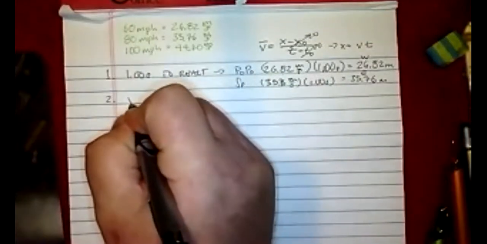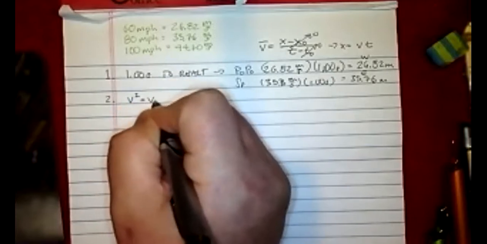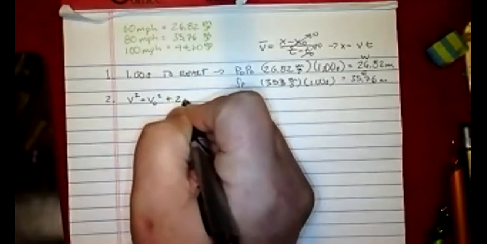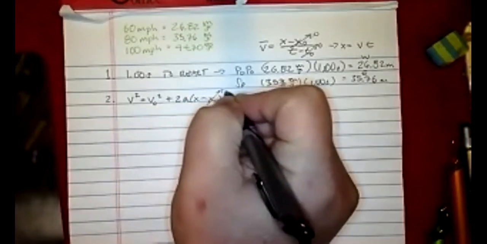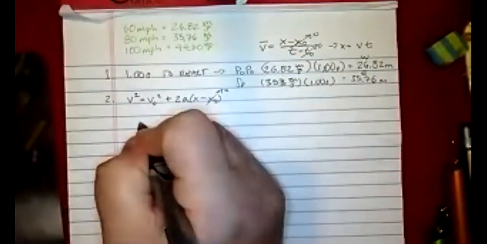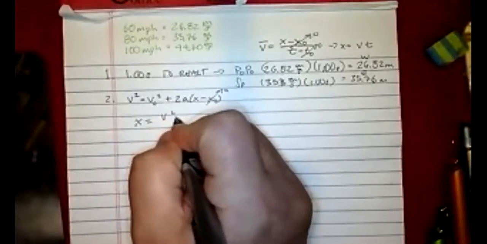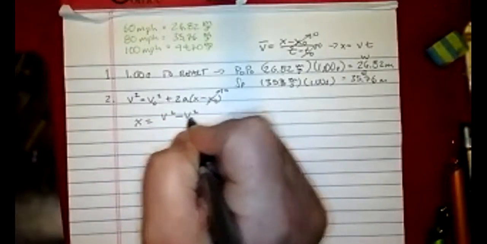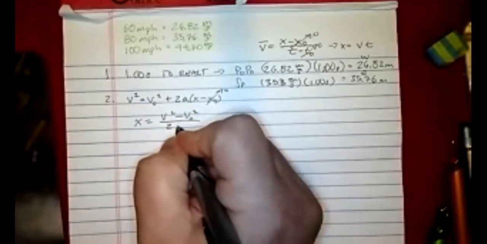Well, the equation we're thinking of is one that a lot of physics instructors don't allow their students to use, and that's v squared is equal to v0 squared plus 2a times (x minus x0). Again, I'm going to treat the x0 as if it's 0, and that's going to give me that x is equal to v squared, the final velocity squared, minus the initial velocity squared, over 2 times the acceleration.